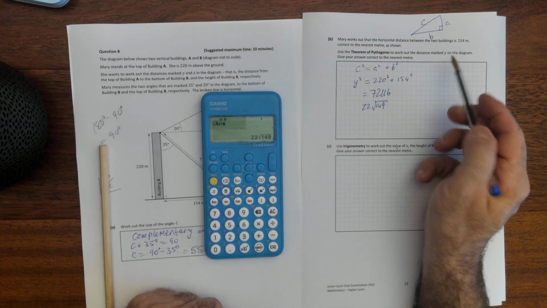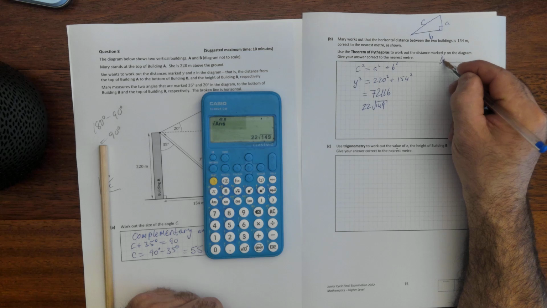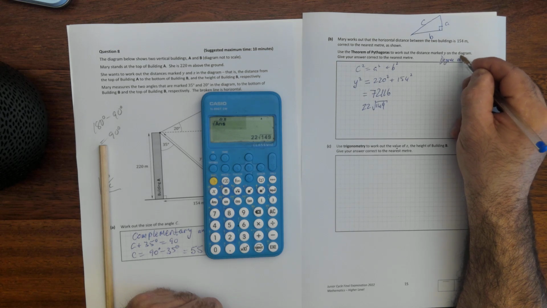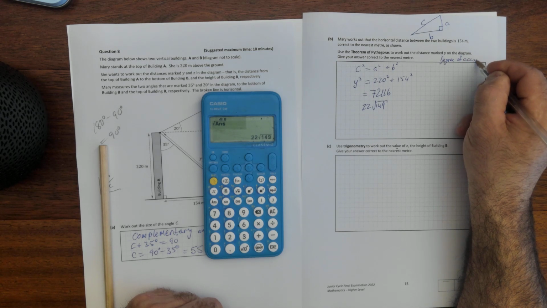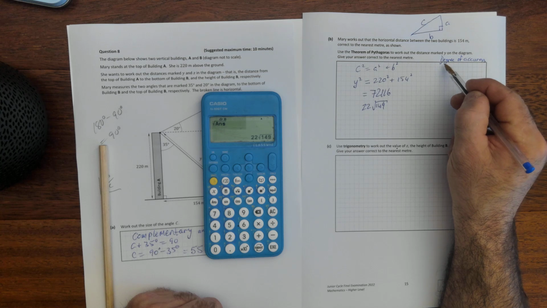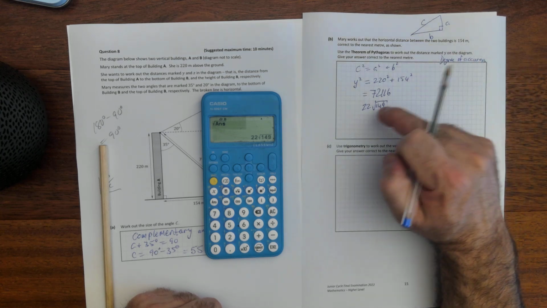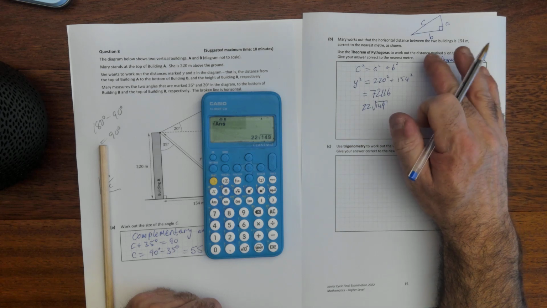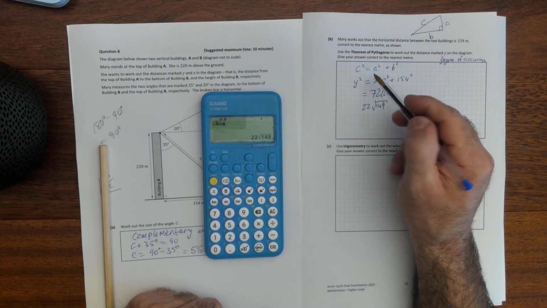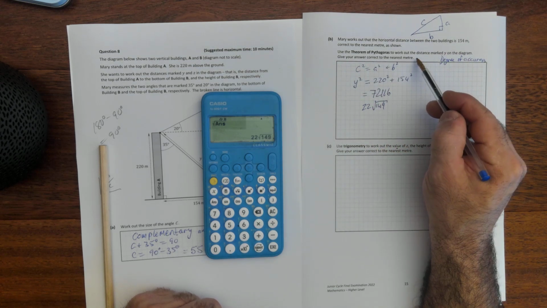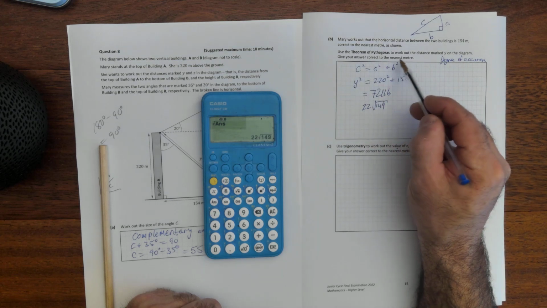But if we check then for what we call the degree of accuracy, once you get to this stage, you look for what degree of accuracy and what way. Do they want the exact answer where it would look like this, or do they want it rounded where it would look like a decimal? So in this case, the distance marked y, give your answer correct to the nearest meter.